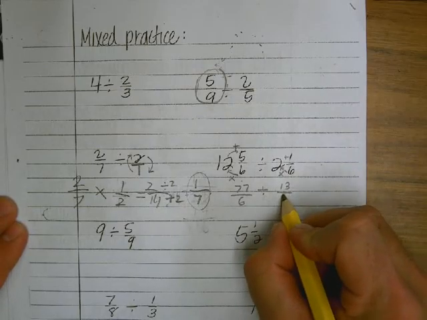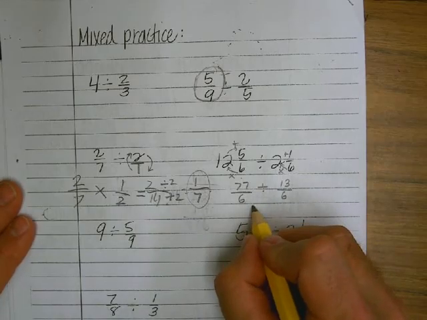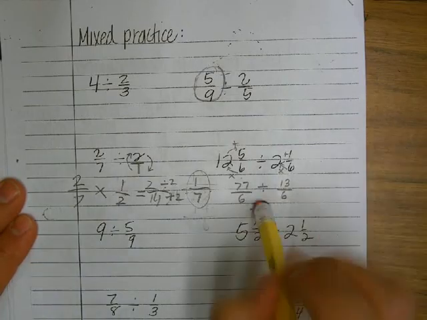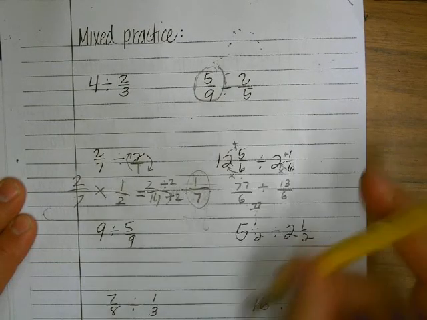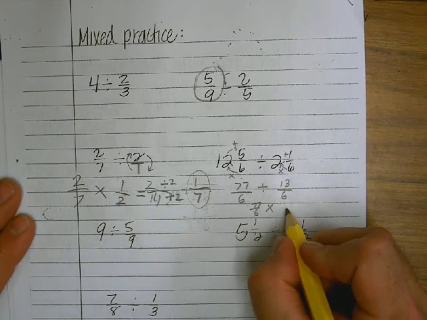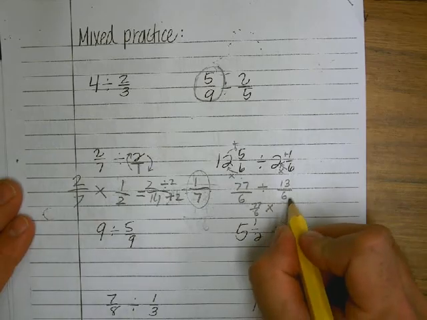77. Whoops, look at that. I did what Crystal did. My brain was thinking ahead. 77/6 times... Preston, what do we have to do now? We got to do the flip. Thank you. We got to flip the 6 to the top and the 13 to the bottom. So 6/13. This is a tough one. Going to be a big number.